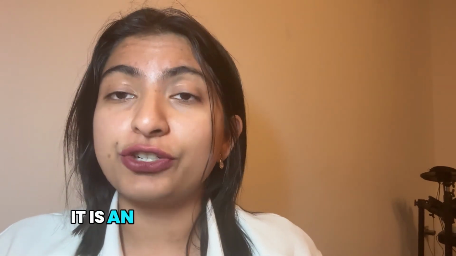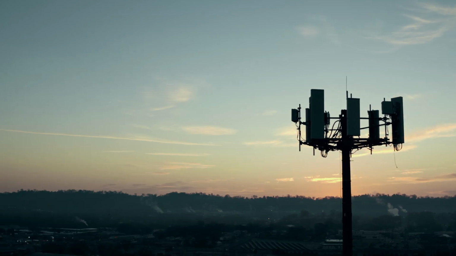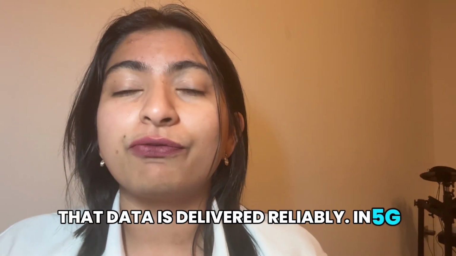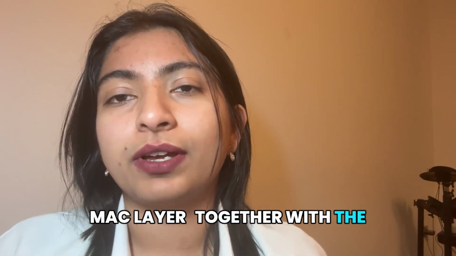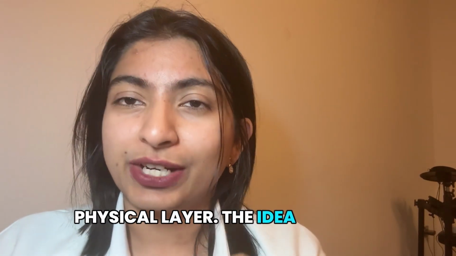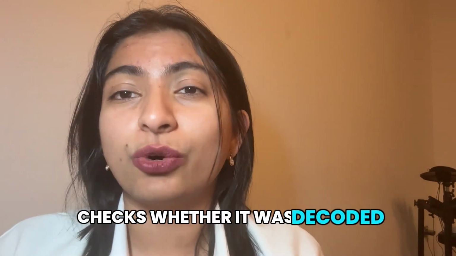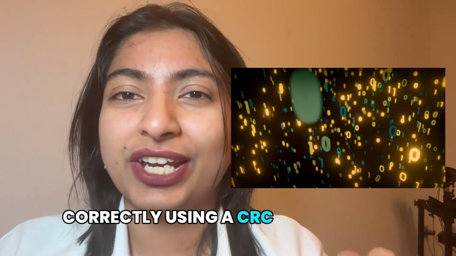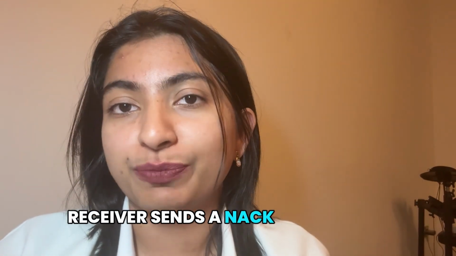It is an error control mechanism used in wireless systems to ensure that data is delivered reliably. In 5G NR, HARQ is handled mainly by the MAC layer and the physical layer. The idea is quite simple. When the transmitter sends a transport block, the receiver checks whether it was decoded correctly using a CRC check. If the CRC passes, the receiver sends an ACK, meaning the transmission was successful.